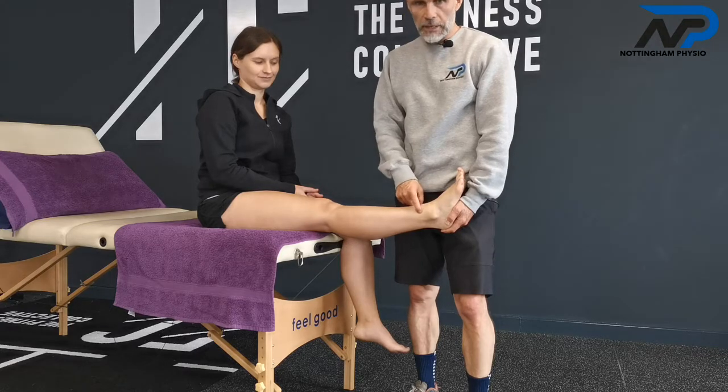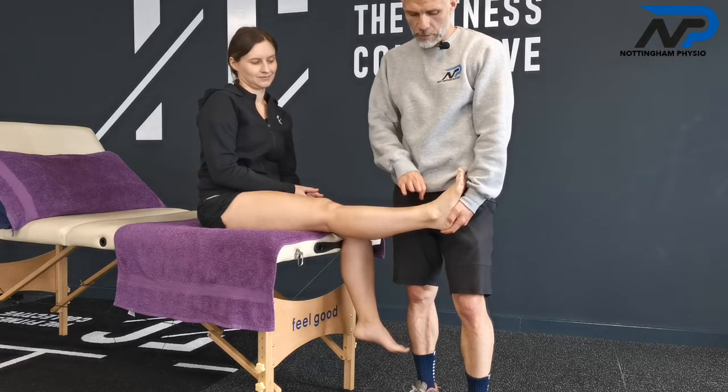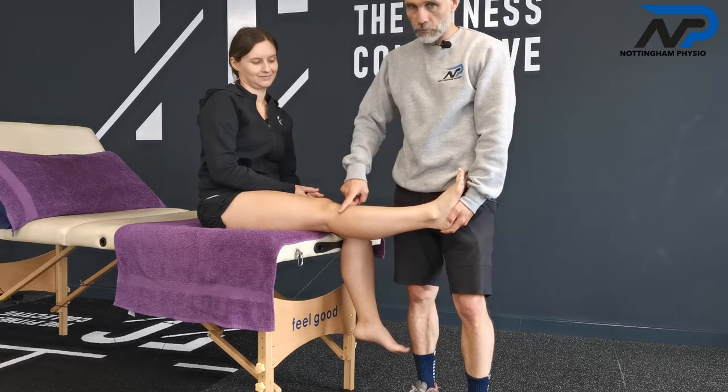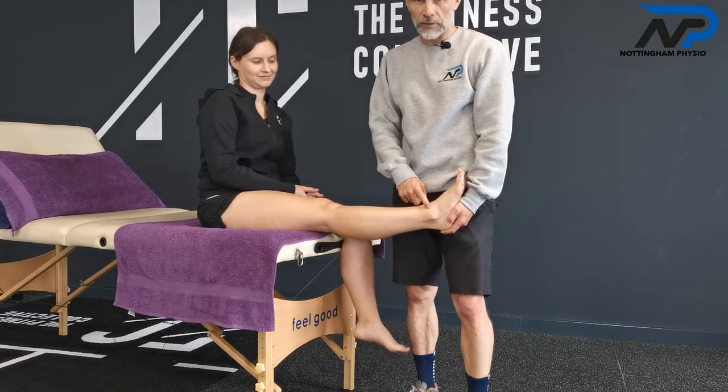So you've got your interosseous membrane here, and at the bottom of it you've got your interosseous ligament, and then you've got your AITFL. That's your anterior inferior tibiofibular ligament, because that's where it goes across, and it stops these two guys splaying across too much.